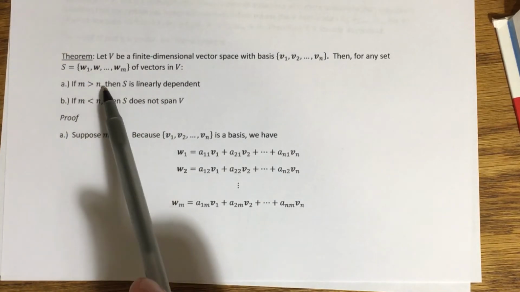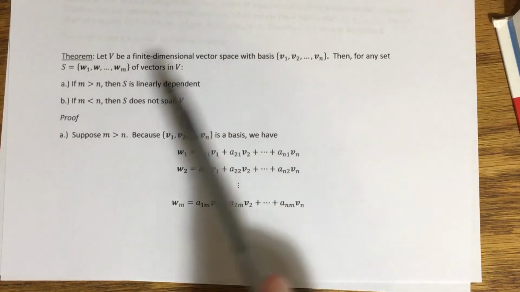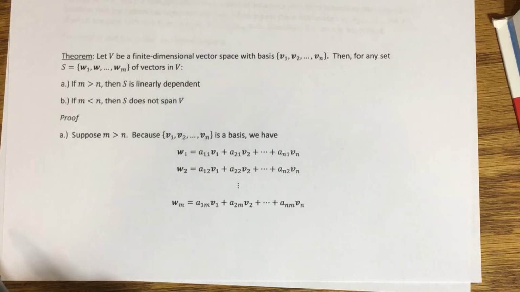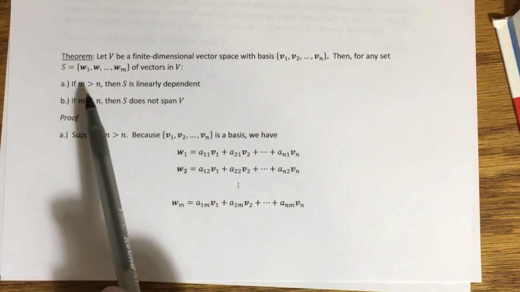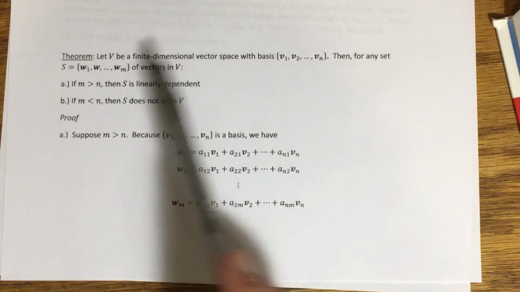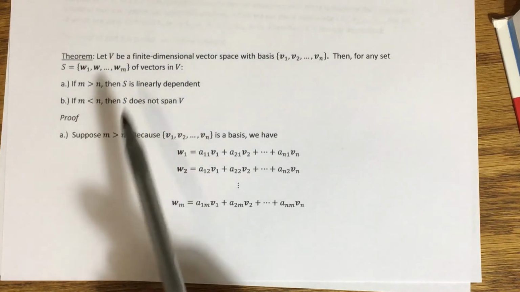If m is greater than n, in other words, if this set has more vectors in it than this basis, then this set is guaranteed to be linearly dependent. I mentioned that in a previous video, but here it is in the form of a theorem. If m is less than n, if this set has fewer vectors than some basis for V, then S will not span V.